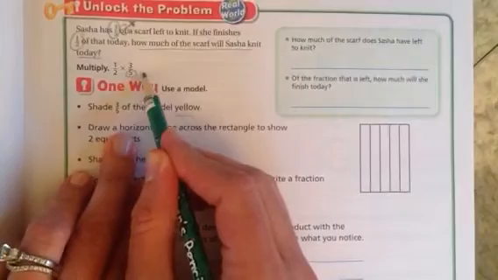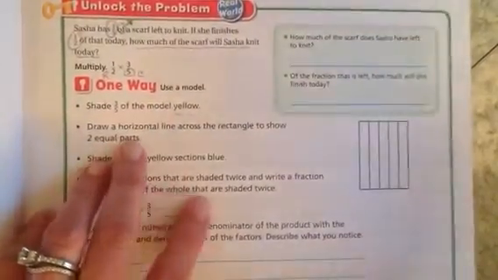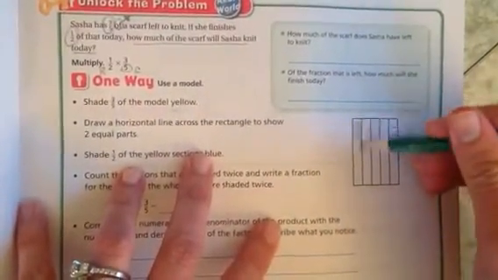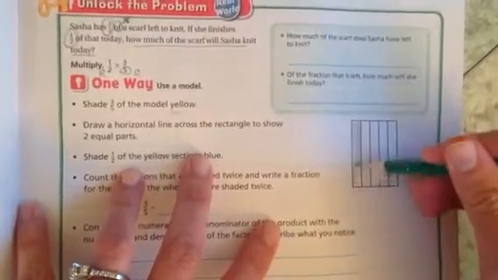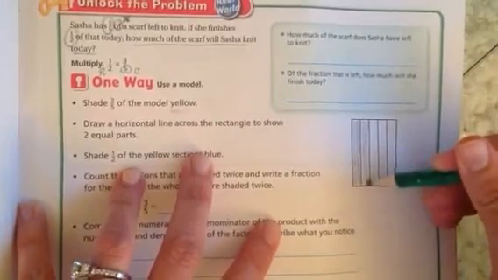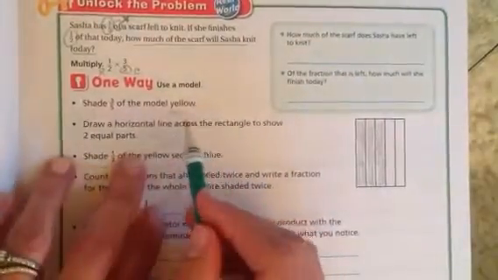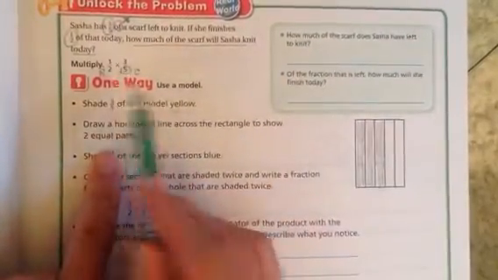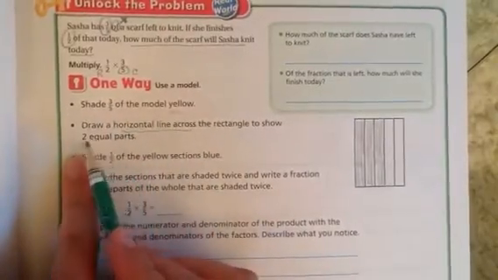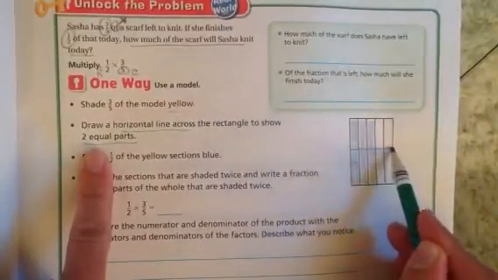Okay, so remember, this is our column, this is our row. So this is a little review of what we were doing in 7.4 or 7.5. Okay, so we have 5 columns. We're going to shade 3 of them. So we're shading 3/5 of the 5 columns. Then we need 1/2. So we're going to take 1/2, draw a horizontal line across to make 2 equal parts because we want half. So I'm just going to draw one line across.